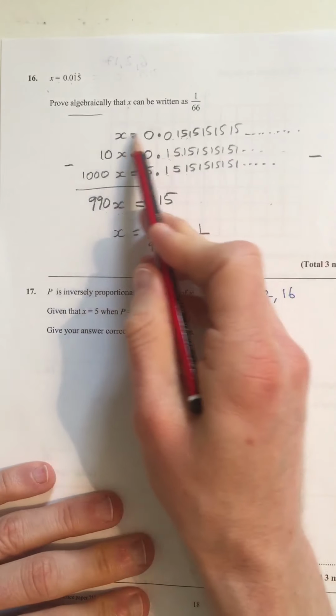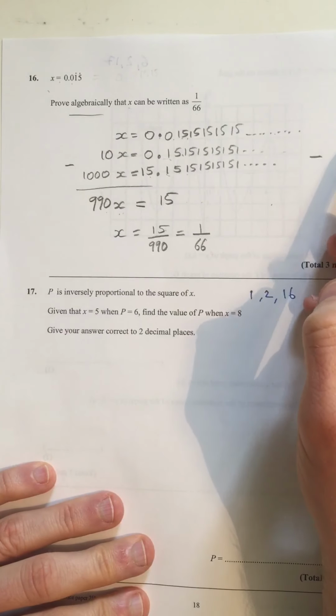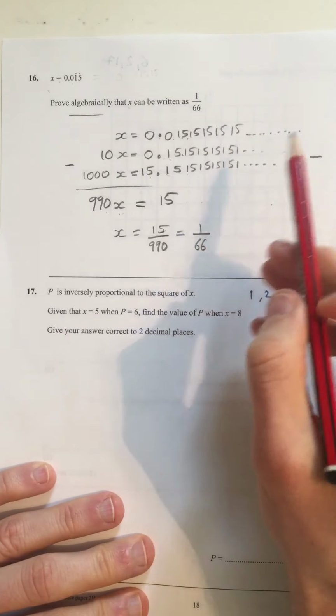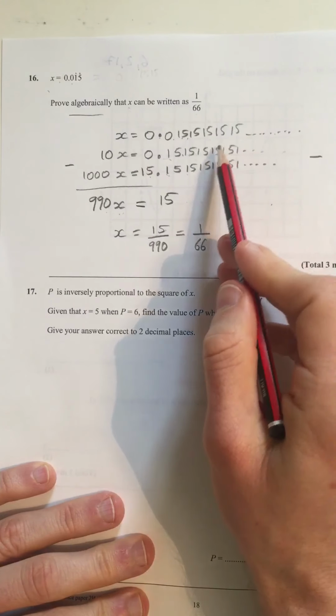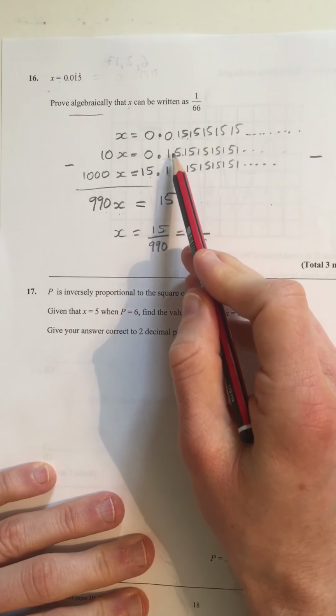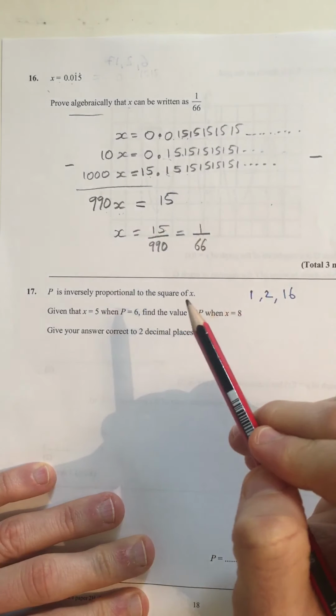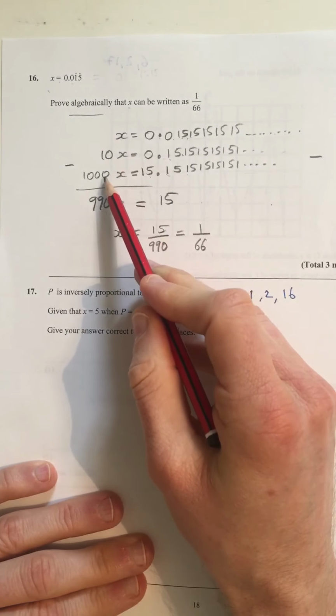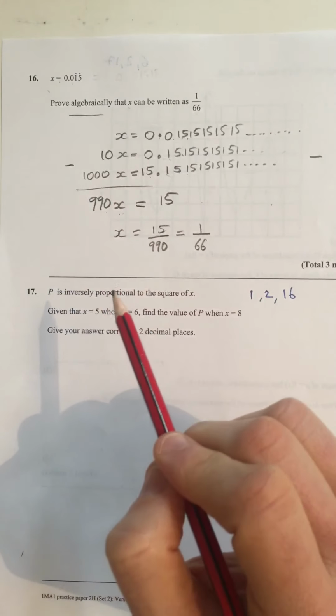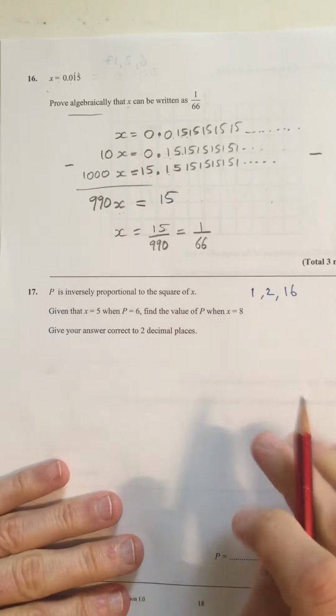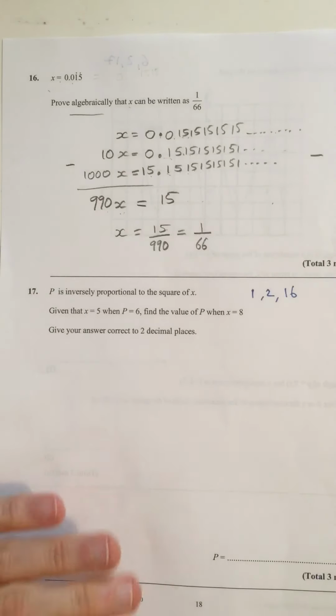Key thing, write it out in its long form, and then find two numbers to multiply this by so that you end up getting the recurring digits lining up with one another. I did 10 and 1,000, it could be 10 and 100, it could be 100 and 1,000. It depends on what the question is in this case. That's how you do it.